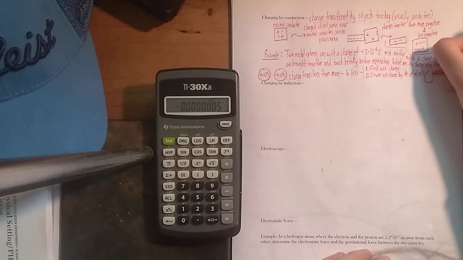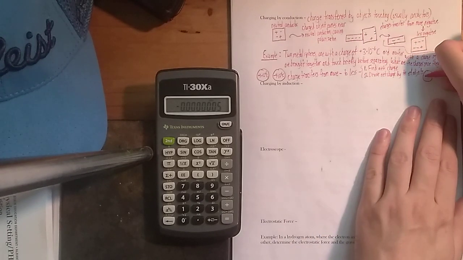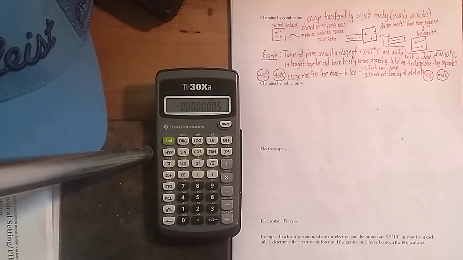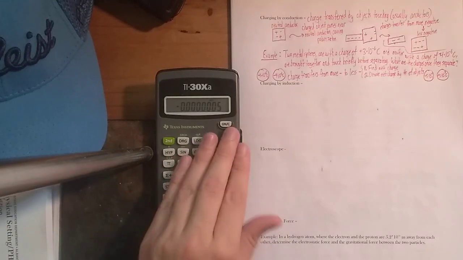So the objects end up with negative 5 times 10 to the negative 7th coulombs on each of them. The charge will split evenly, and that is actually the case just if the objects are the same shape and the same size. I believe it doesn't work if they're not the same shape and same size, but I can't remember for sure.